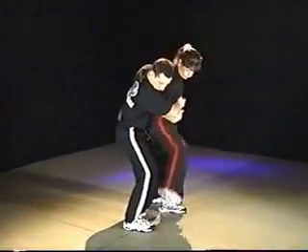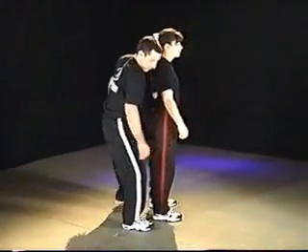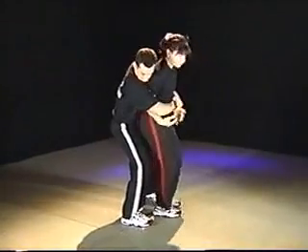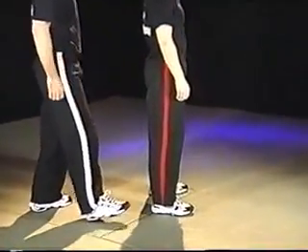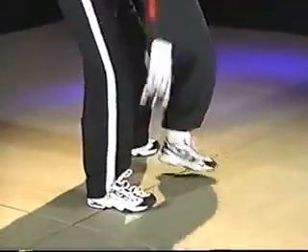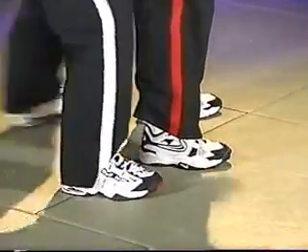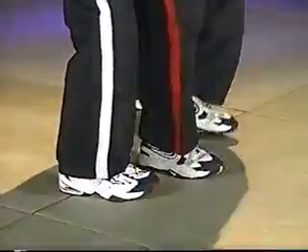When you're being attacked in a bear hug, one of the things you can do is strike down with a stomp towards the instep, the toes of your opponent. This is just part of the technique that we have against a bear hug from the rear.